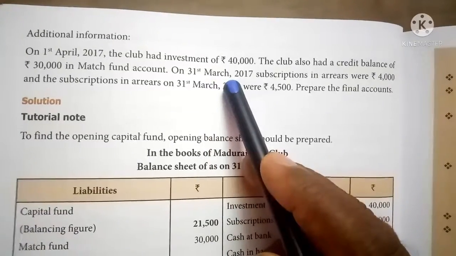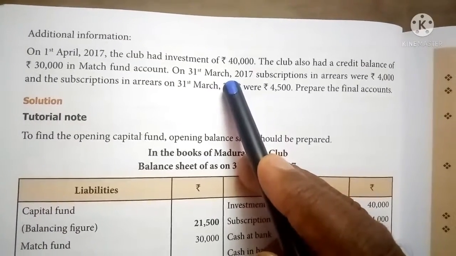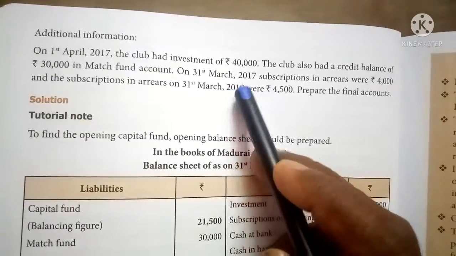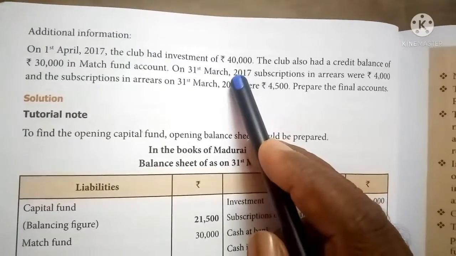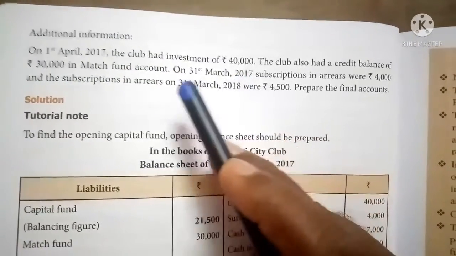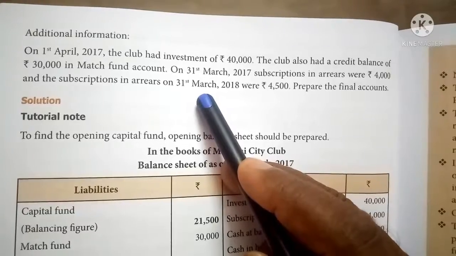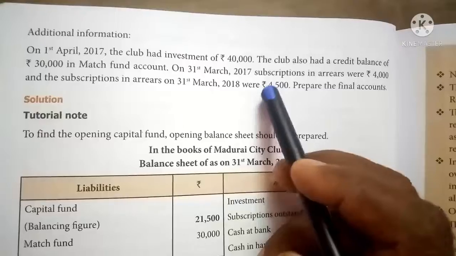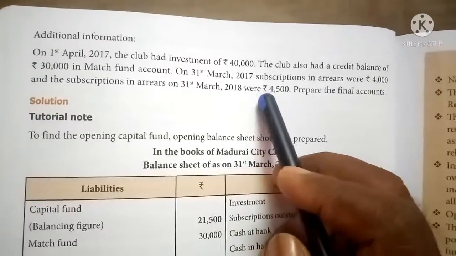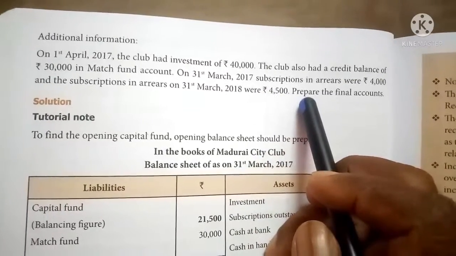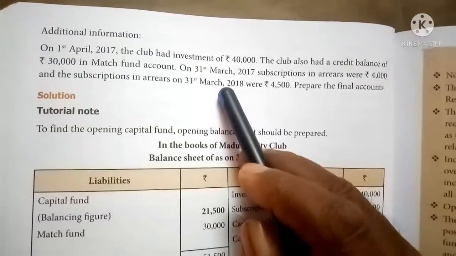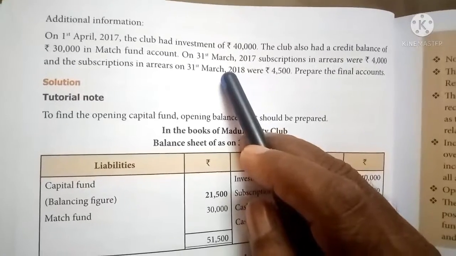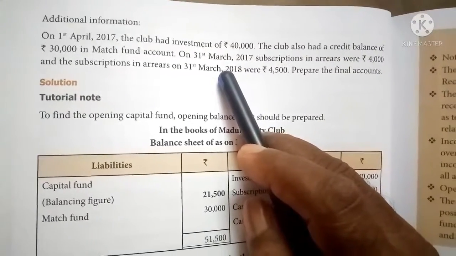In March 2017, subscription in arrears is rupees 4,000. That is the previous year subscription outstanding. It is also given in the adjustments. And the subscription in arrears on 31st March 2018 is 4,000. It is the current year subscription outstanding. It should be added. They are asking to prepare the final accounts. So in this sum also there is no capital fund. So first you should prepare the capital fund, taking all the opening balances.